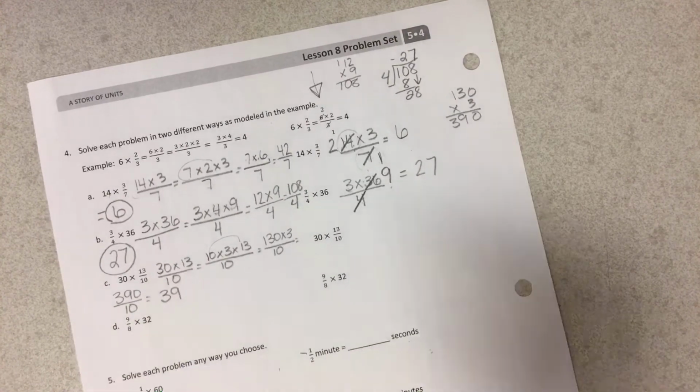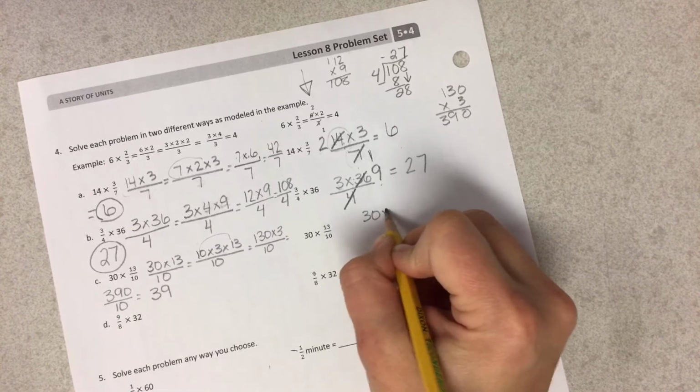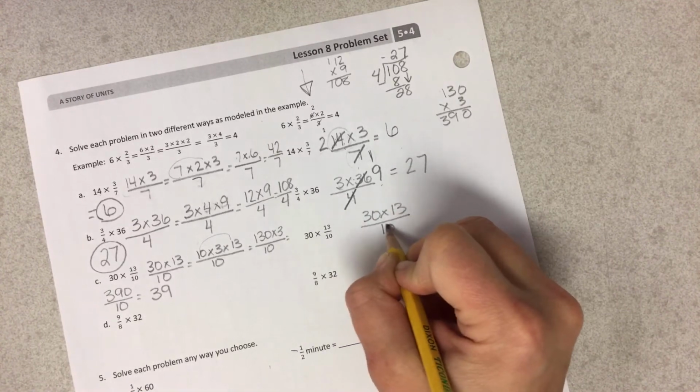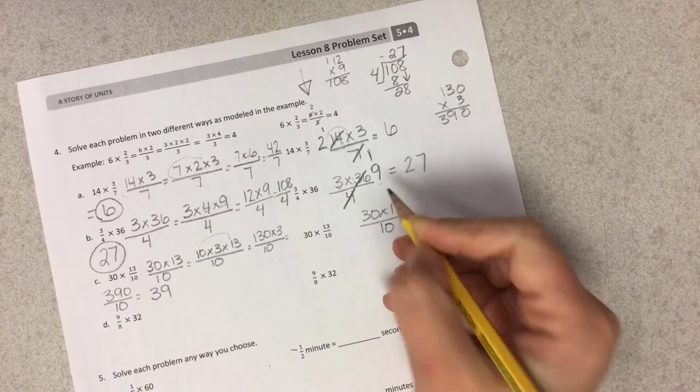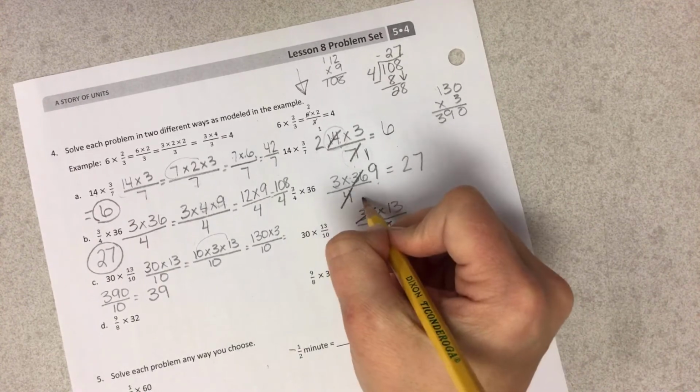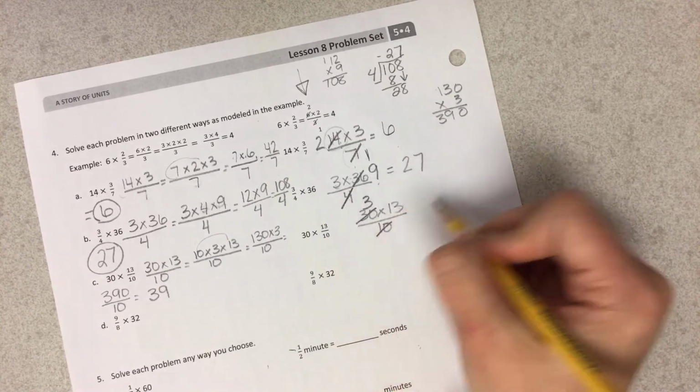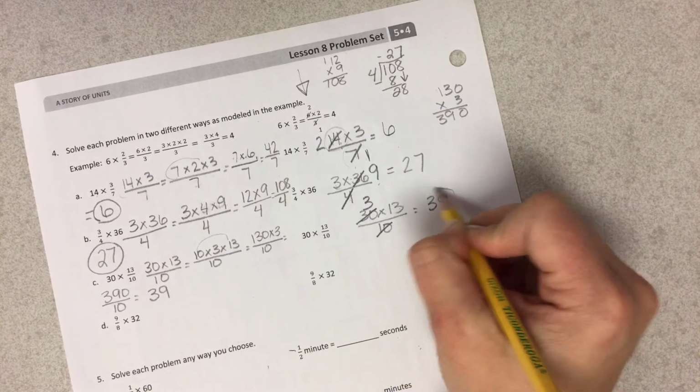Okay? So let's do something easier. I've got 30 times 13 tenths. Now I can't do 13 divided by 10, but I can do 30 divided by 10. And when I do that, I get 3, and then 3 times 13 equals 39.